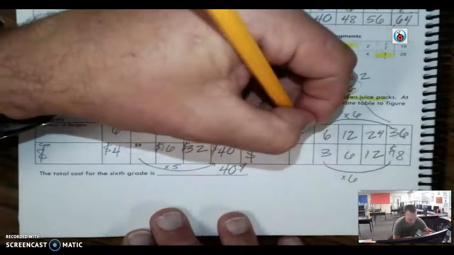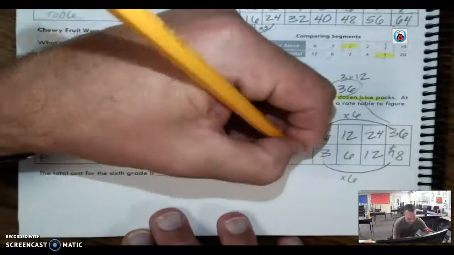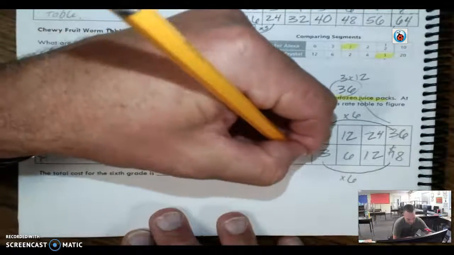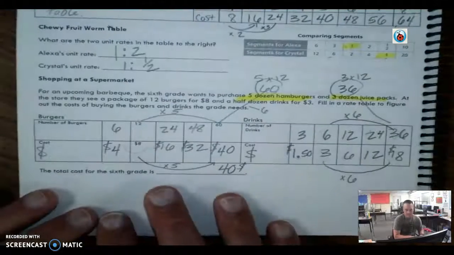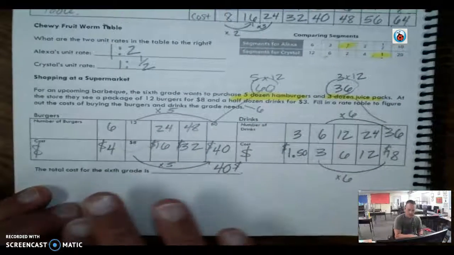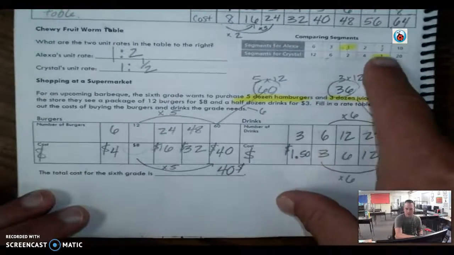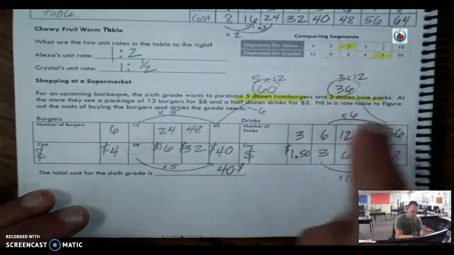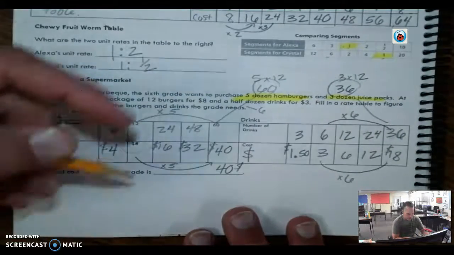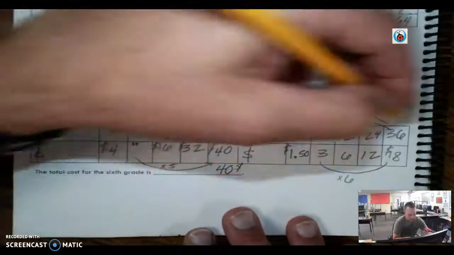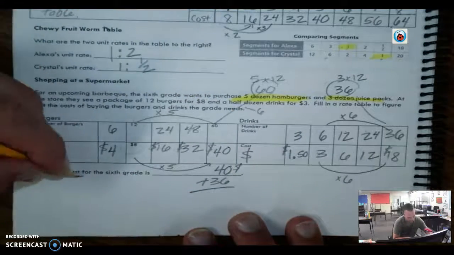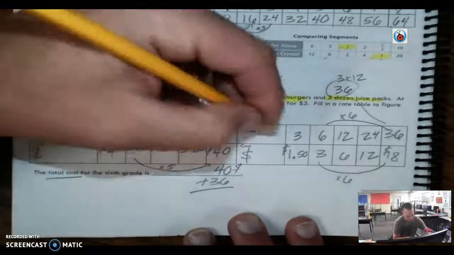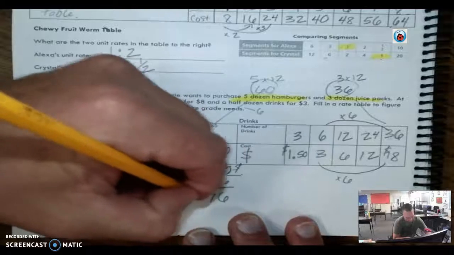If we split this in half, half of 6 is 3, and half of 3 is 1.5, or $1.50, because we're talking about money. So these are equivalent ratios, and a lot of times we want to get down to 1. 1 is the number that we're really looking to get to. In this case, they want to know how much it had to cost, so it would be $40 and $36. We're going to add that up. Their total cost, because it's the total for drinks and food, is going to be $76.